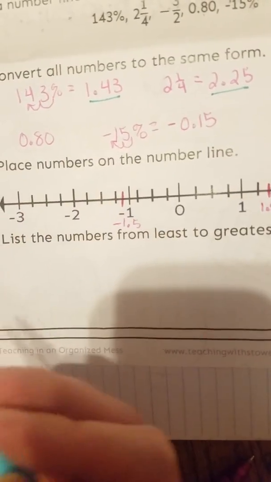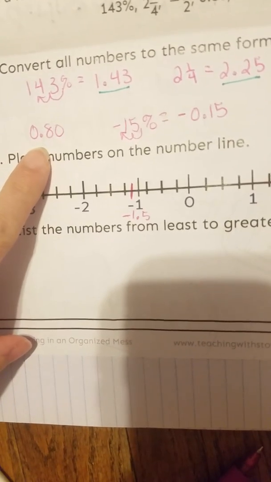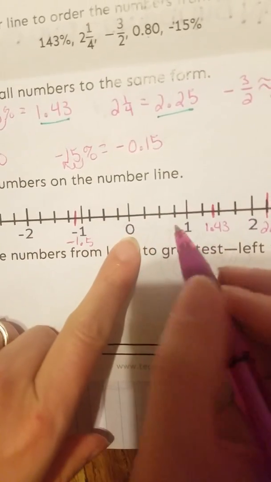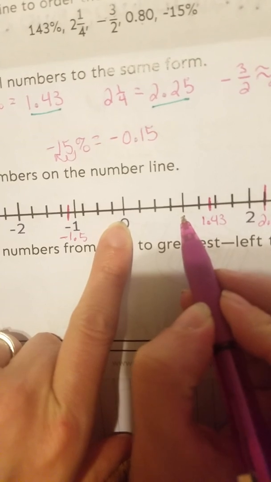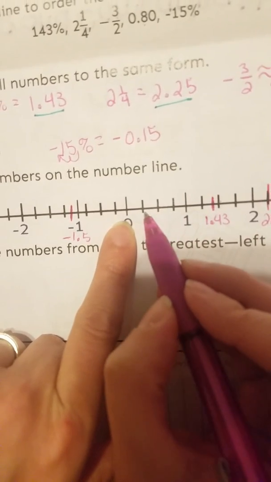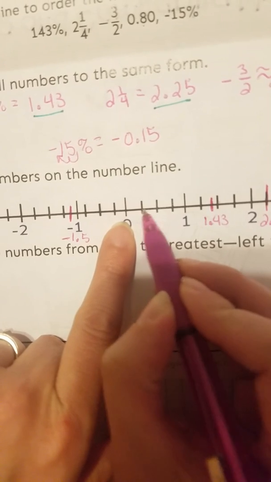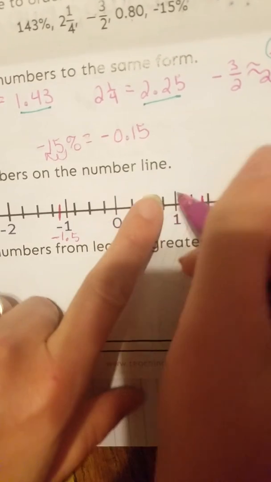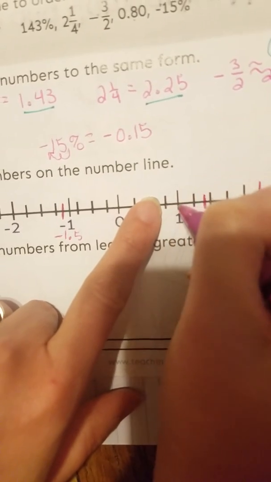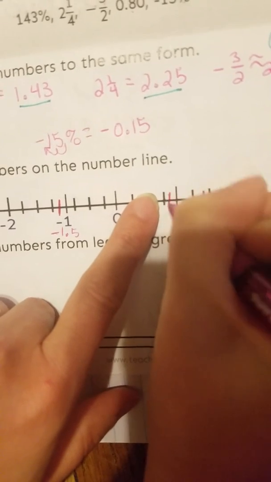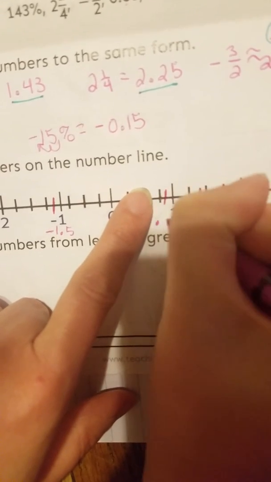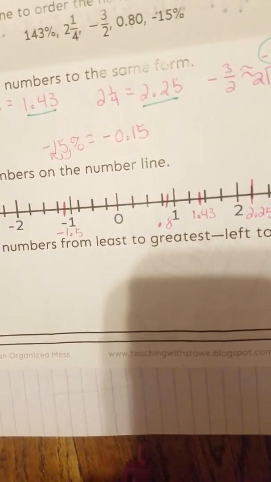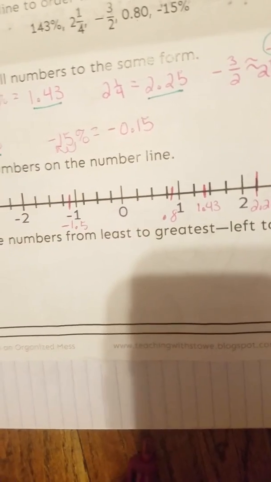Next, we have 8/10 or 80 hundredths. So I'm going to go find the 0 and the 1. So this is going to be 25 hundredths, 50 hundredths, and 75 hundredths. So we're going to put it between the 75 hundredths and the 1. We're going to mark our line right about there. And that is going to be 8/10 or 80 hundredths. And we have that decimal done.